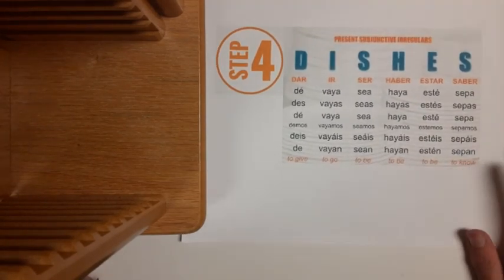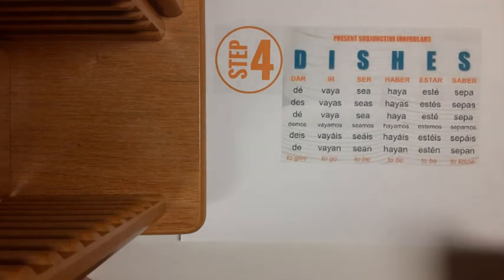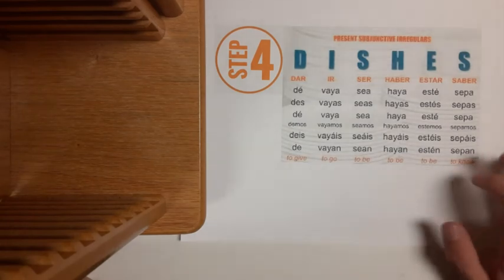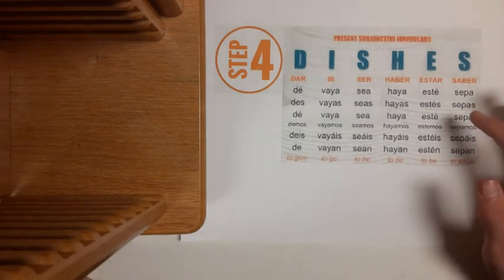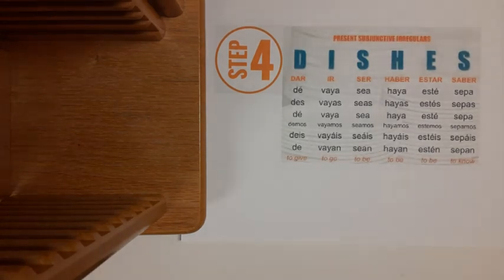The fifth is estar, which becomes esté with an accent, estés with an accent over the E, esté, estemos, no accent, and estén. Almost all of these have accents over the last E. And the sixth and final of this list of the more useful irregulars is saber, which becomes sepa, sepas, sepa, sepamos, and sepan. There are no accents over this verb.